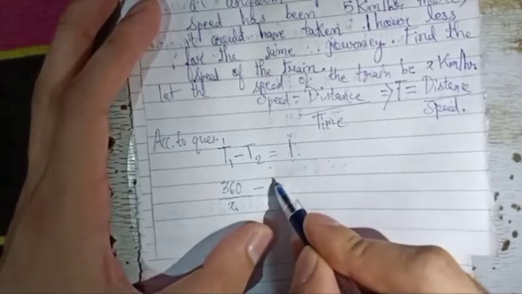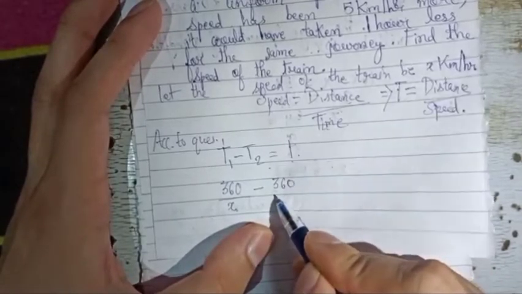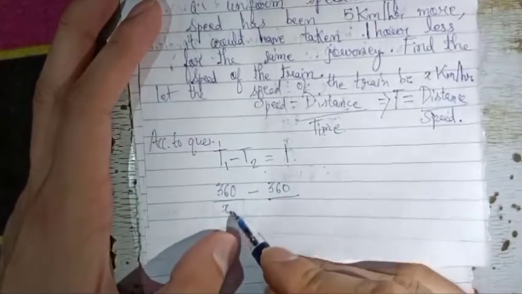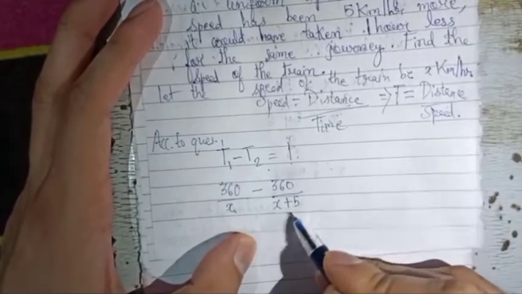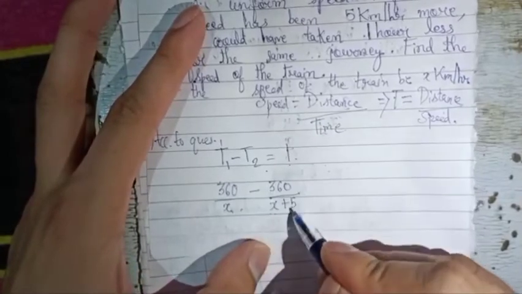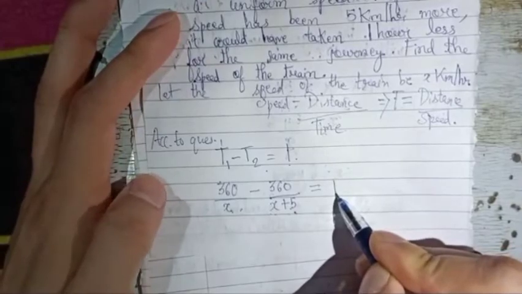When the train was traveling the same distance with 5 km per hour more than the previous speed, the speed will become x plus 5. So 360 upon x minus 360 upon x plus 5 will be equal to 1.